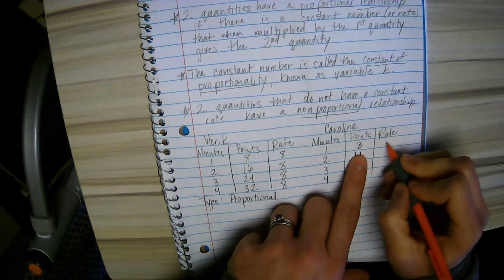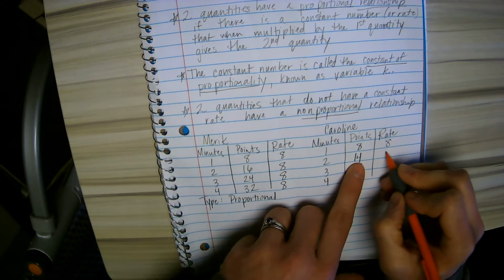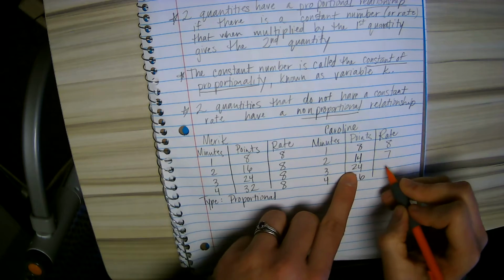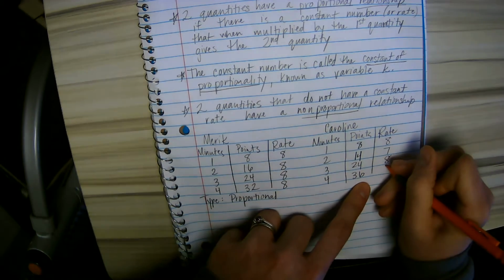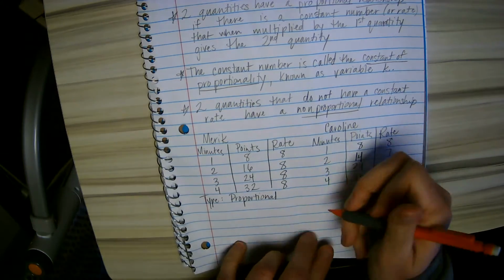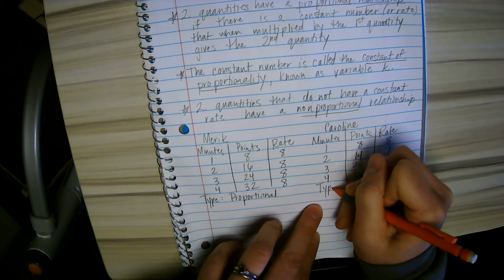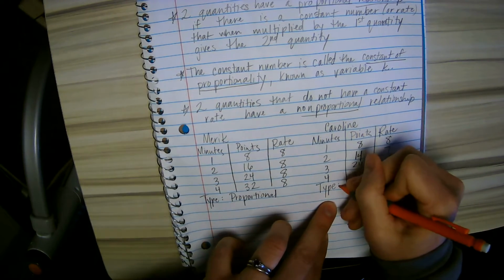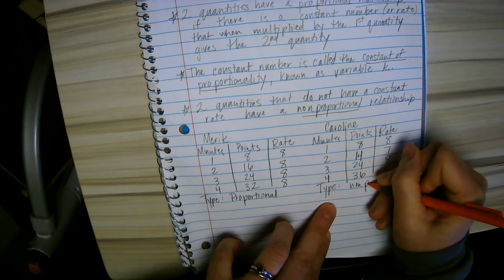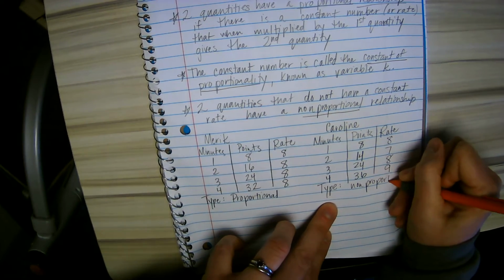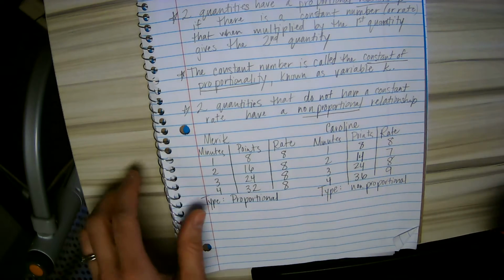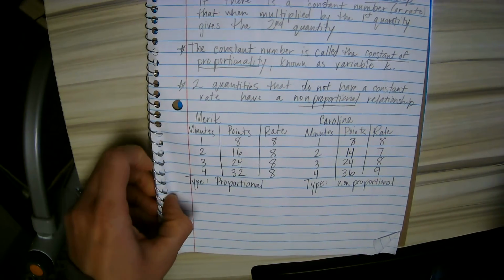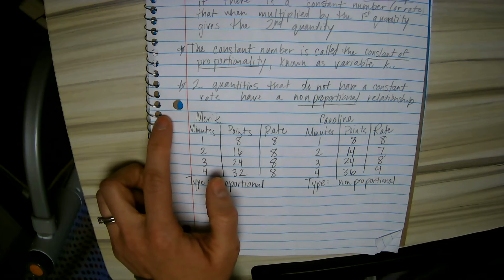So 1 times 8 is 8, 2 times 7 is 14, 3 times 8 is 24, and 4 times 9. So this type of relationship is non-proportional. That rate did not stay the same, so it's non-proportional.